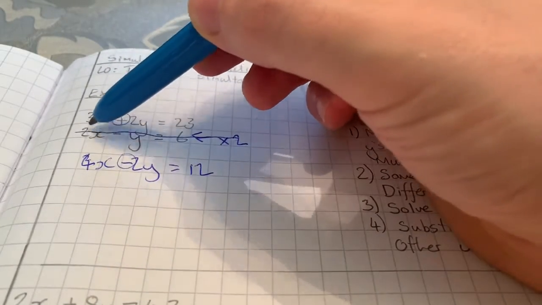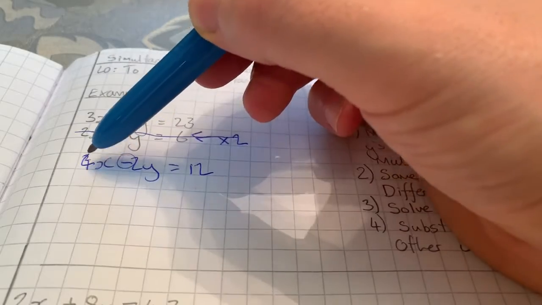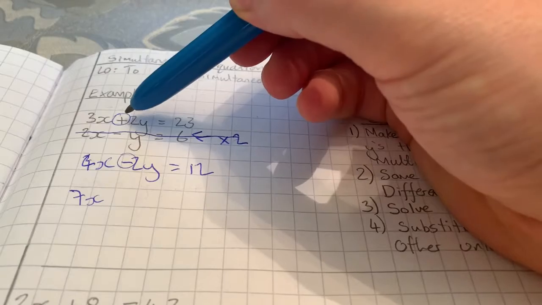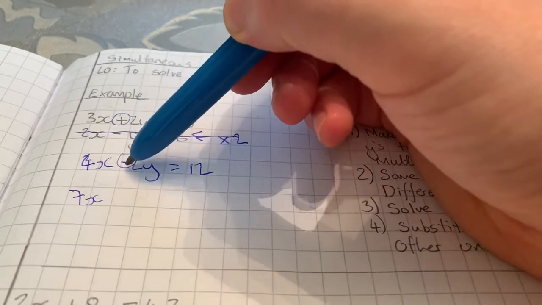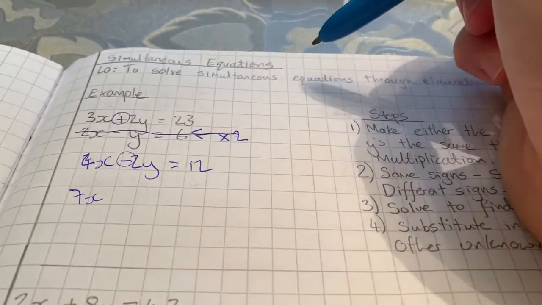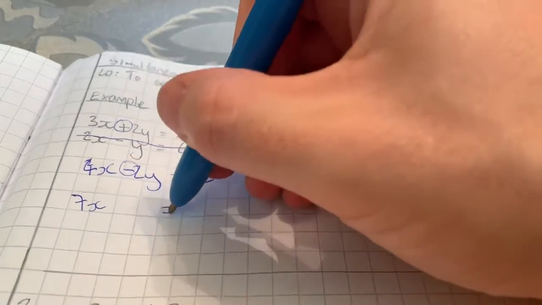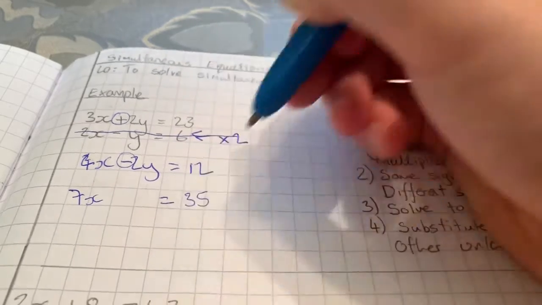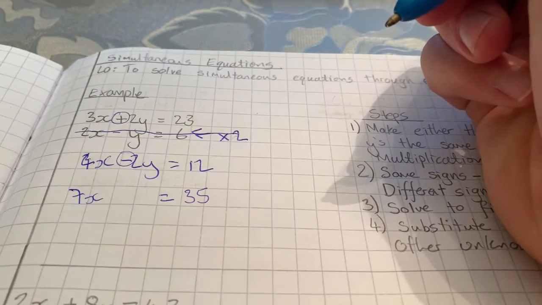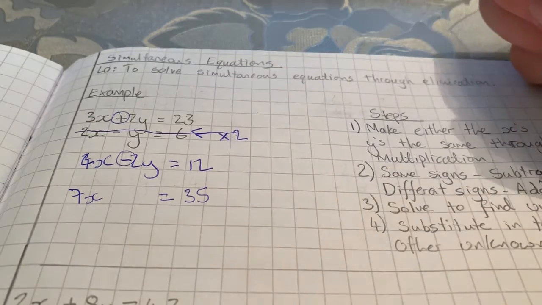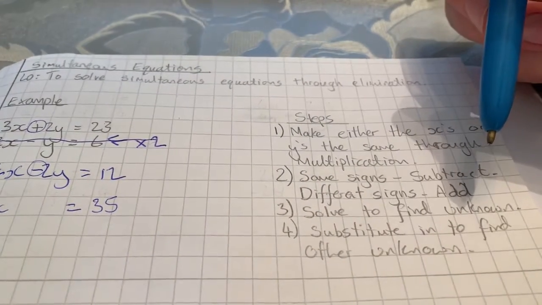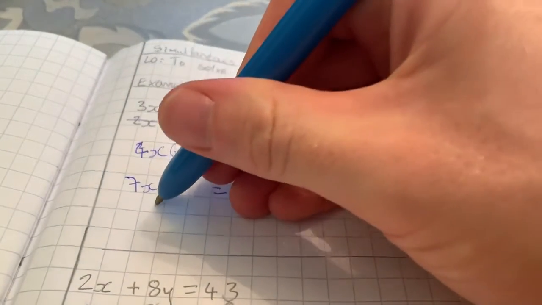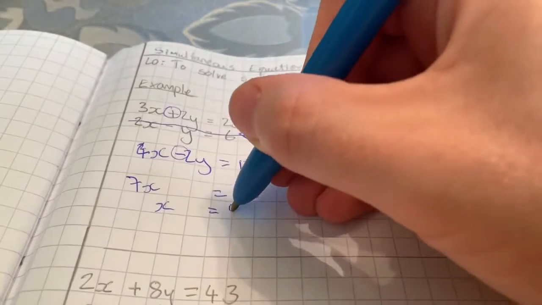We add everything, so 3x and 4x, you add that to get 7x. 2y, add minus 2y, gets rid of it. That's why we're doing elimination. It's getting rid of it. And then 23 add 12 gives you 35. So we've now got 7x is 35 through adding. So now we're going to solve to find the unknown here. So that's 7x equals 35. We divide by 7. X is 5.